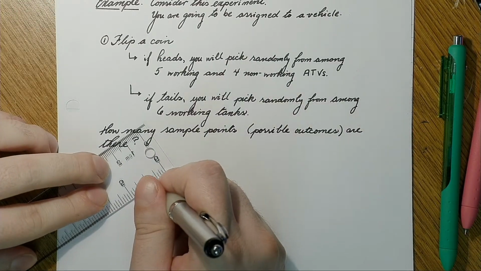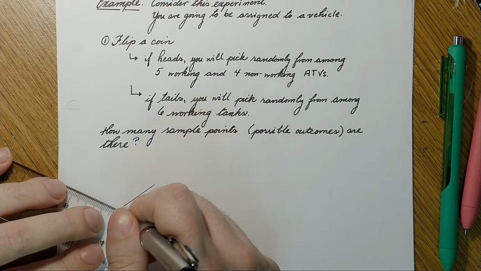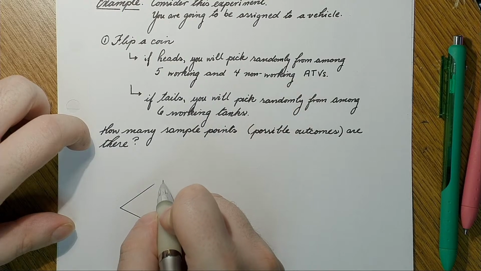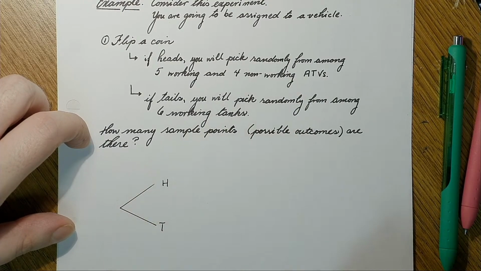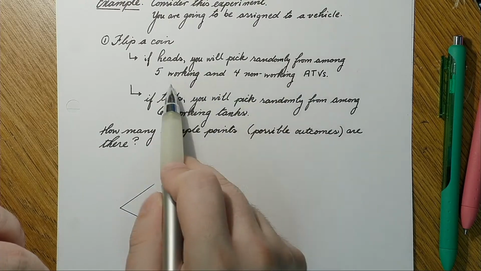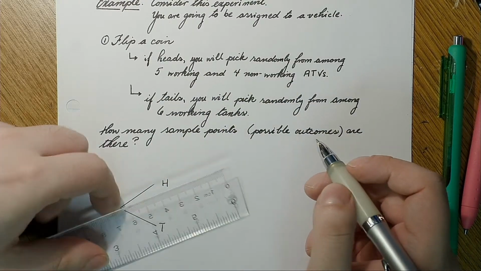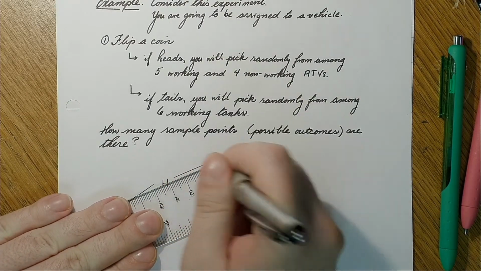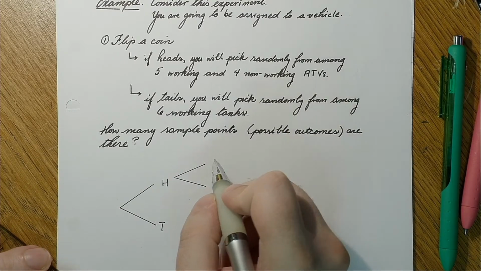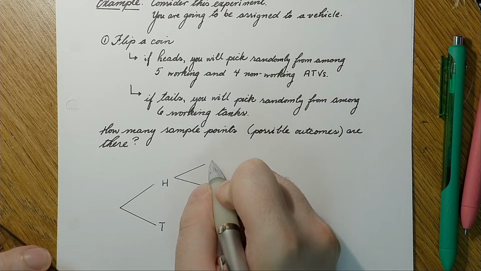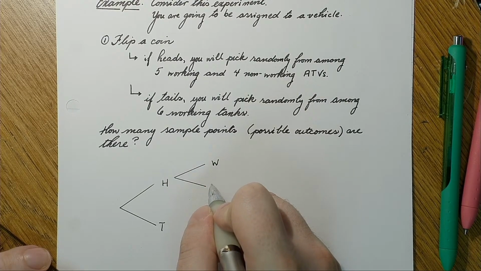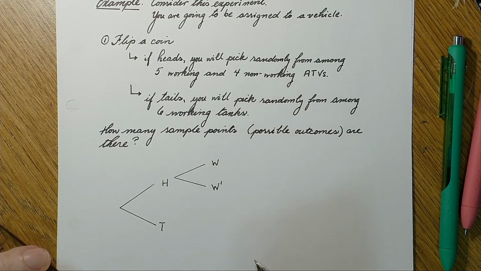So I would say here I would have 2. In this case, I would flip a coin, so this would become either heads or tails. Then over here, if it's heads, you will pick randomly among the 5 working and non-working ATVs. So there's 2 outcomes for this. You can either have, let's say, W and W prime, so for not working.